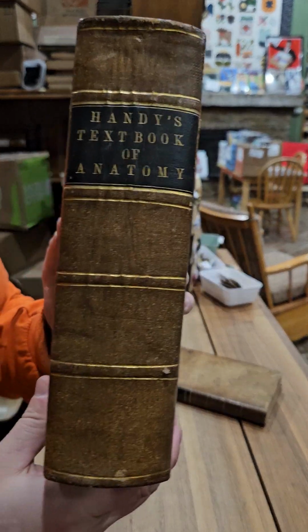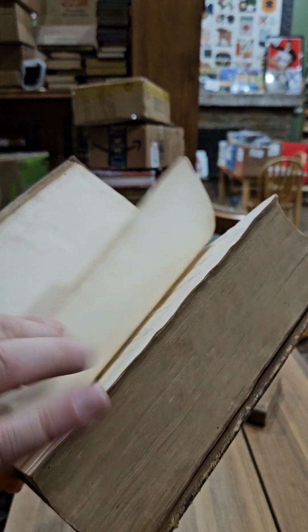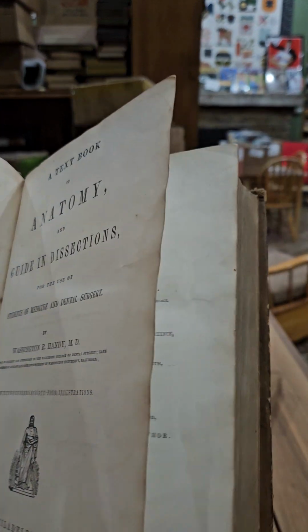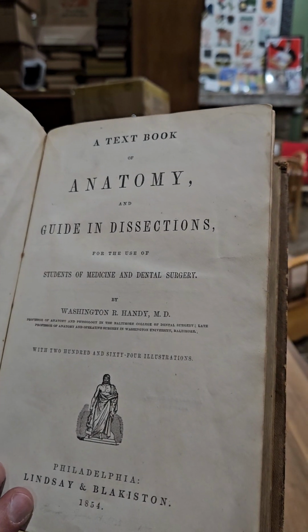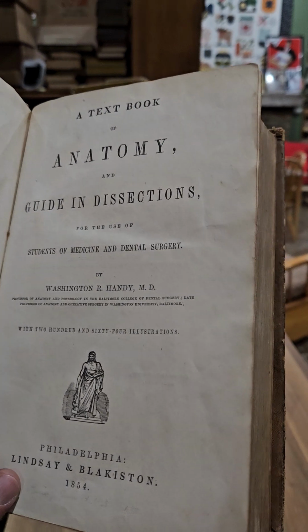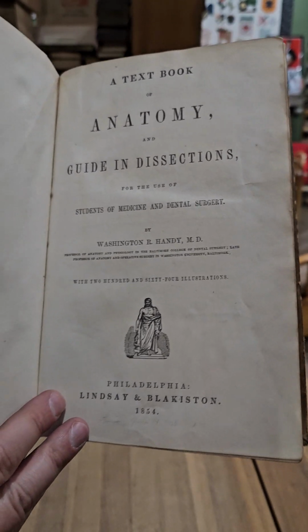Next, we have a textbook of anatomy. Nice leather-bound one. A Textbook of Anatomy and Guide to Dissections, for the use of students of medicine and dental surgery, by Washington R. Handy, with 264 illustrations, published in 1854.